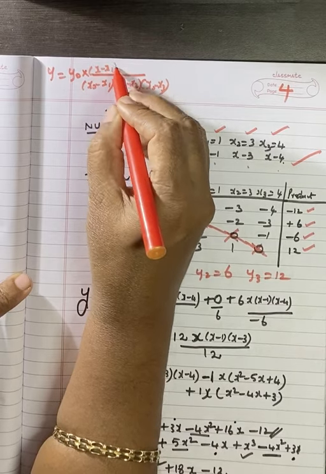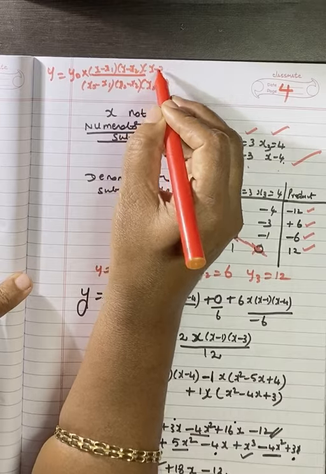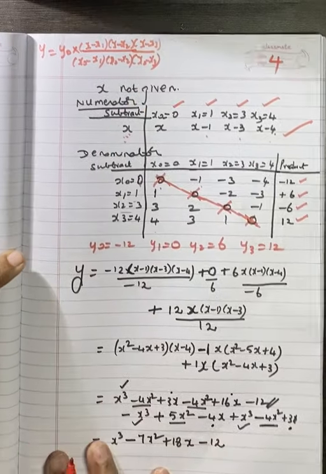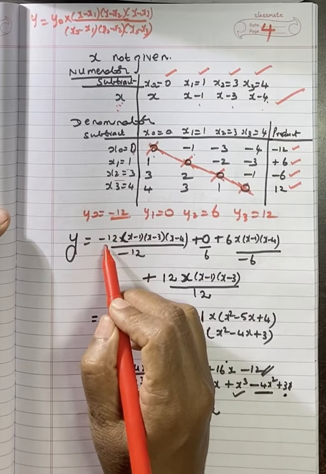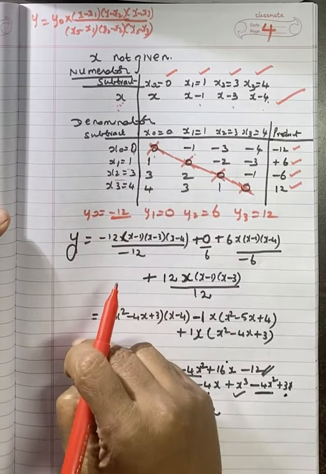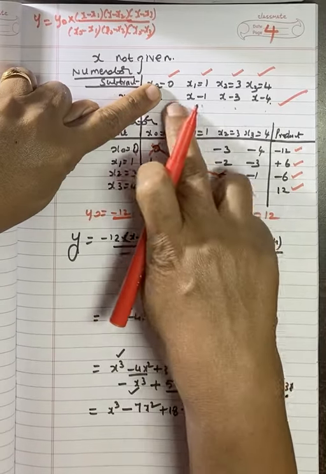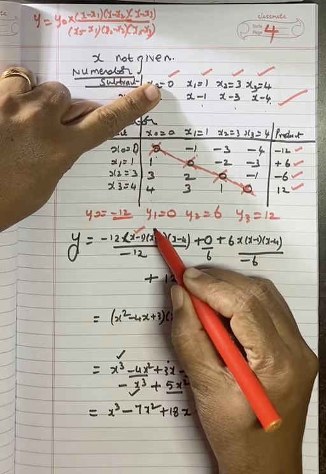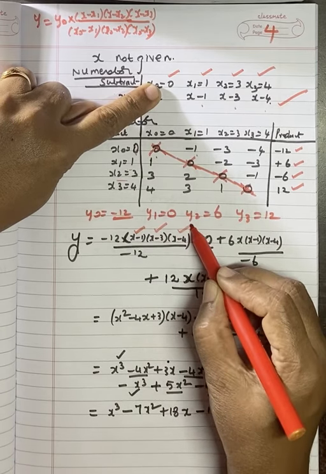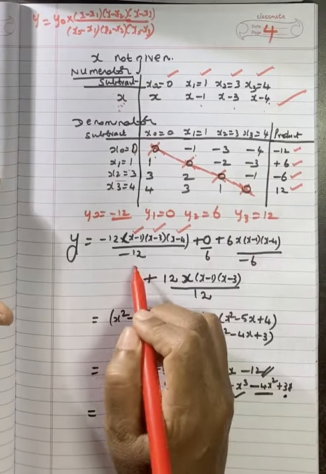Numerator x minus x1, x minus x2, x minus x3. We'll check. y0 is minus 12. For the numerator, what I have to do, I have to leave the first term and write the remaining: x minus 1, x minus 3, x minus 4, divided by the first denominator, minus 12.